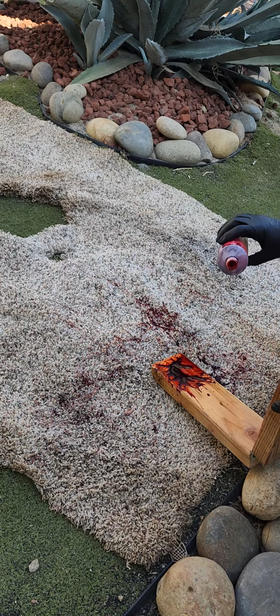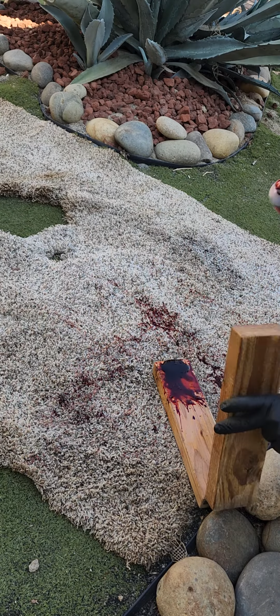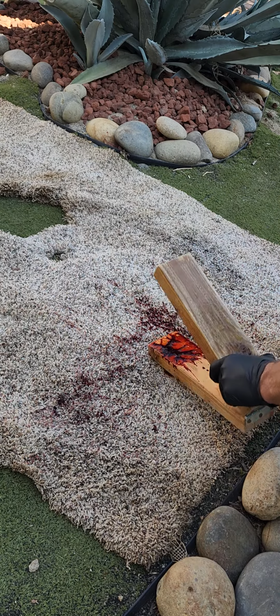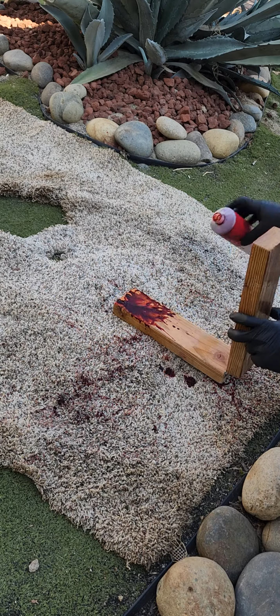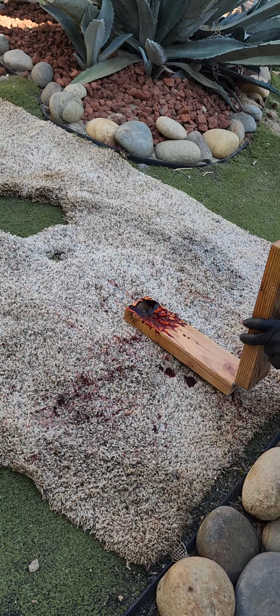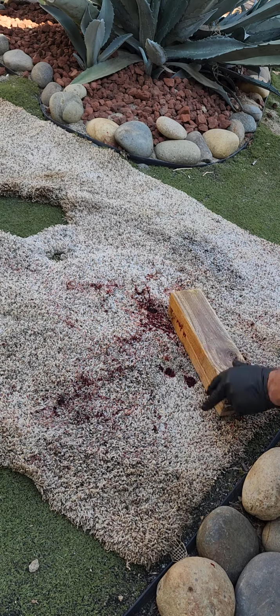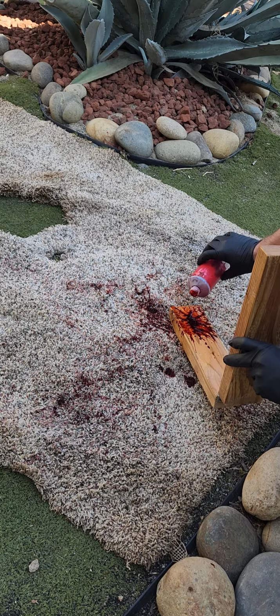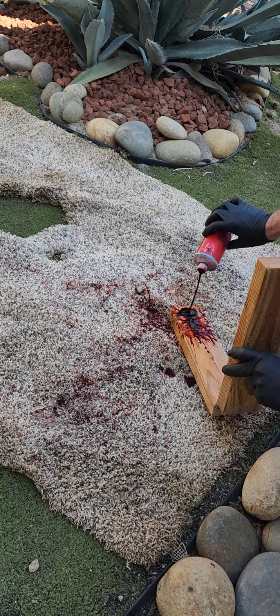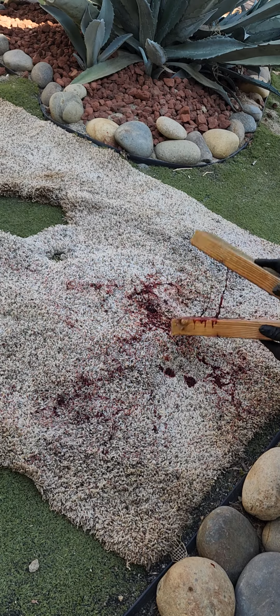So I'm just doing multiple spatters. This would be consistent with multiple impacts. And normally if there's some kind of an assault, the person is not going to stay stationary. So whenever I make these kind of patterns, I like to just move around a little bit as if the source or the victim were moving around during the impact event. So I'm just trying different areas.